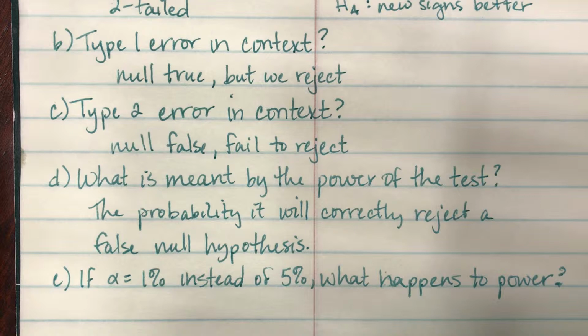In this context, this is the probability that we would actually see that there is a difference in the new signs, so that this test would actually show that the new signs were better. So that's what is meant by the power of this particular test, the probability that it will show us that the new signs are better. Assuming that they actually are better.